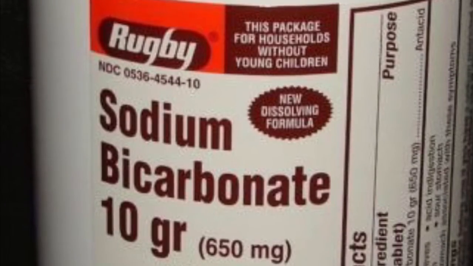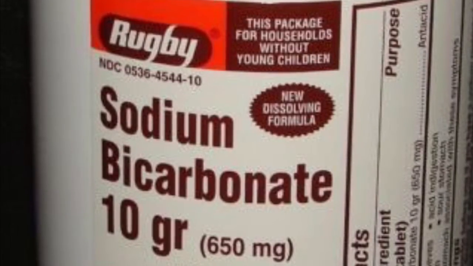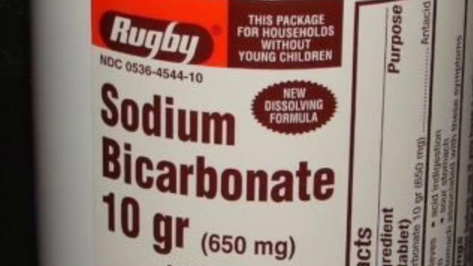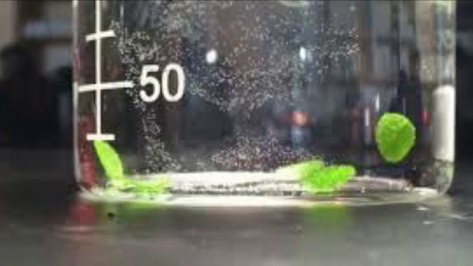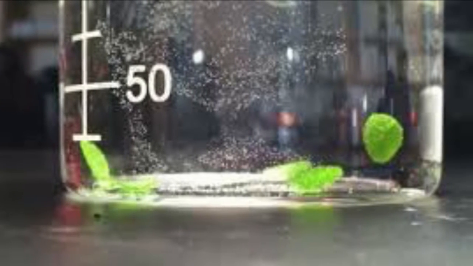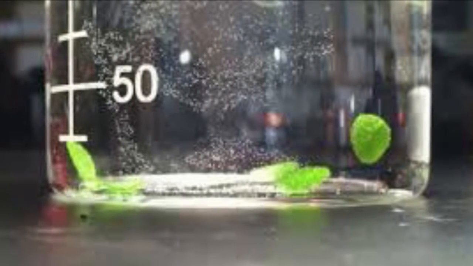The leaf discs got the carbon dioxide to perform photosynthesis from the bicarbonate solution they were placed in. The leaf discs float because they are producing oxygen while they perform photosynthesis, and the oxygen allows them to float.